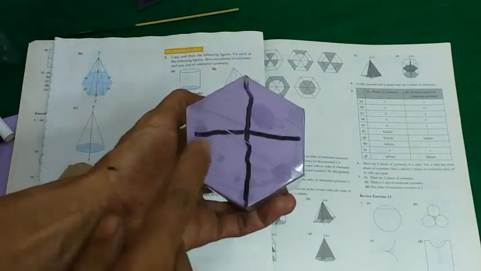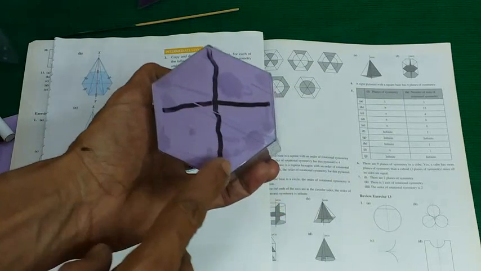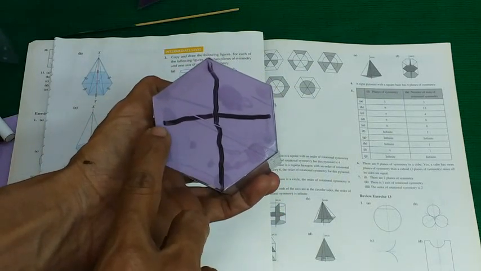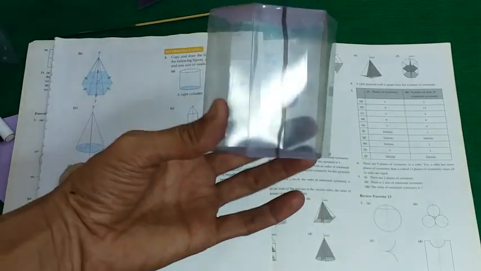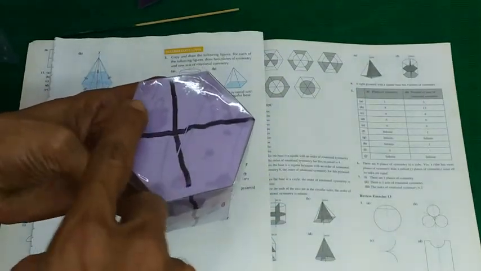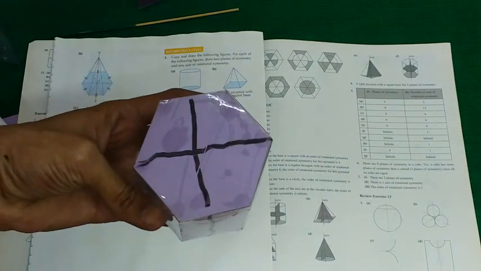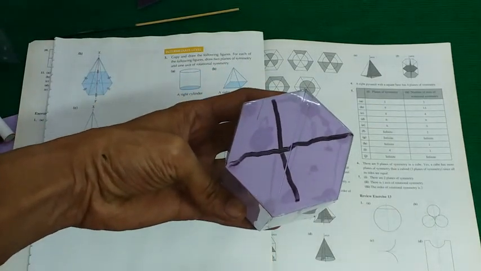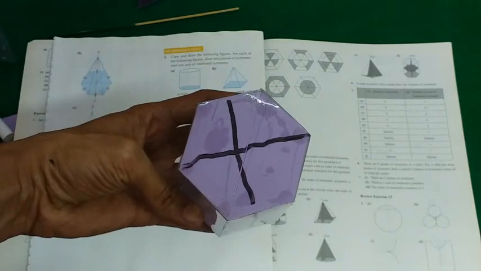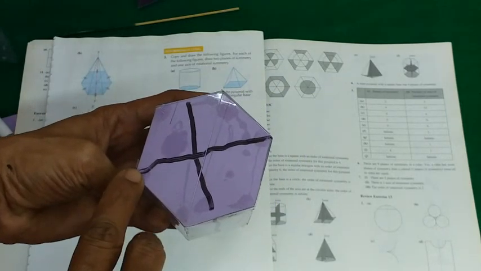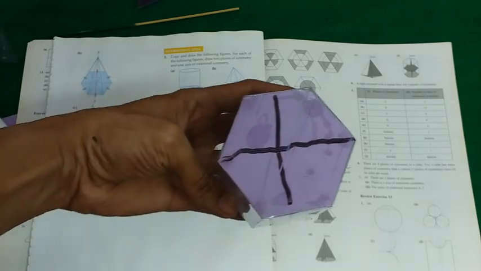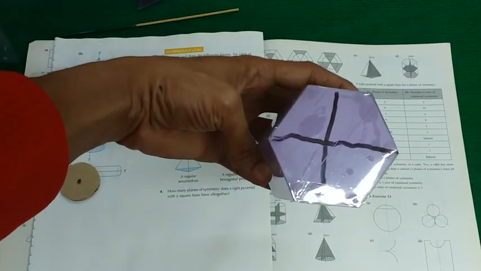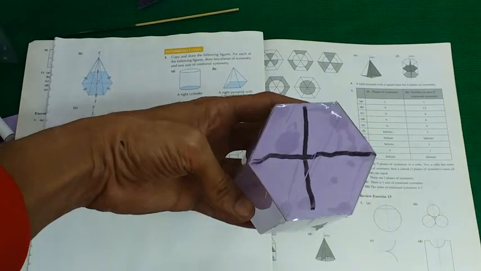You can see I can have a plane of symmetry from this vertex to this, and from the midpoint of this side to the midpoint of the other side. So I'll have three planes of symmetry in this form, from midpoint of one side to the midpoint of the other side, and I can have three more planes of symmetry from one vertex to the opposite vertex. In this way there can be total 6 planes of symmetry, but I only need to draw any 2.